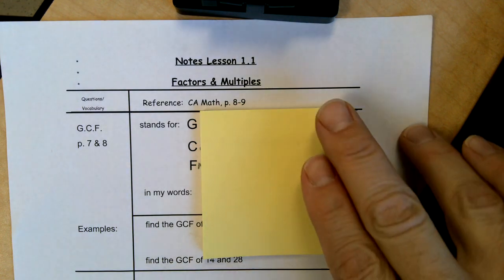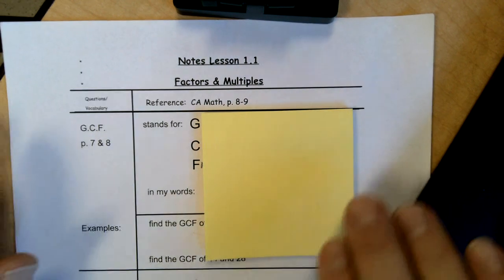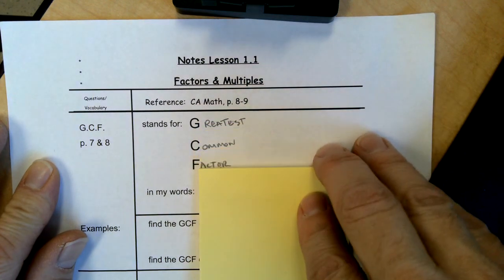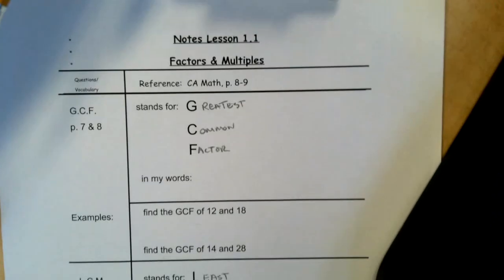We're going to talk about GCF and LCM today. So, you might remember that GCF stands for, think about it, Greatest Common Factor. Greatest Common Factor. So, pause the video and write that down real quick.